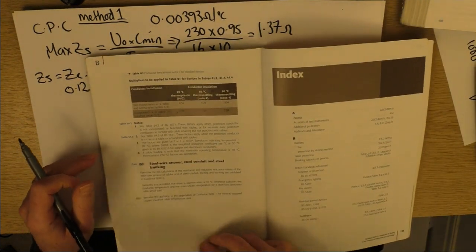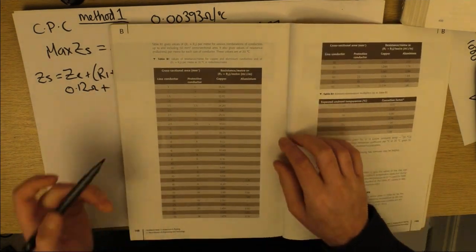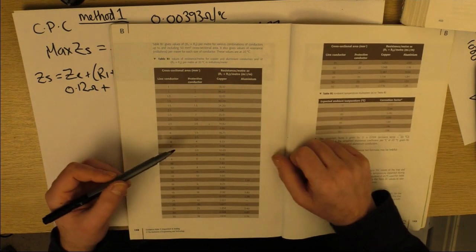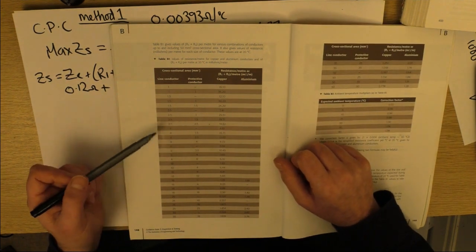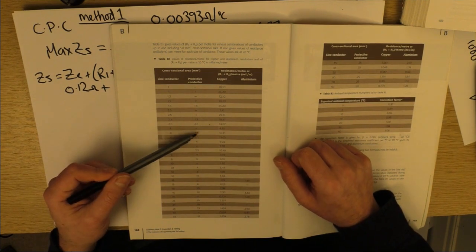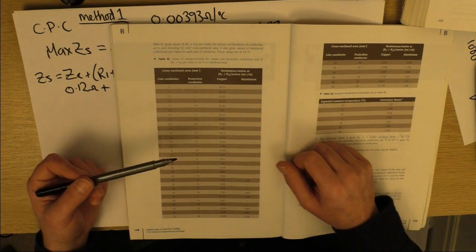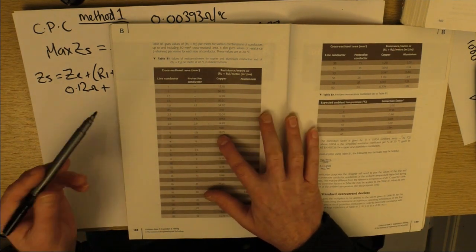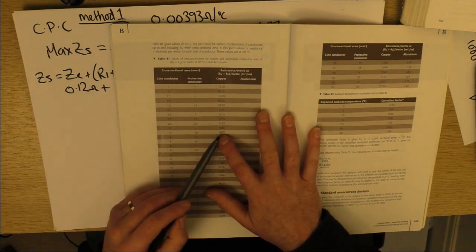Now, we don't know what the C.P.C size is. We know what our live is, that was 4 mil. And with this method, you're just kind of taking a guess really and just checking it for compliance. So we could start with 1.5, check it for compliance. If it doesn't work, we could go up. So we'll do that. So 4 mil, 1.5, our milliohm per meter is 16.71.